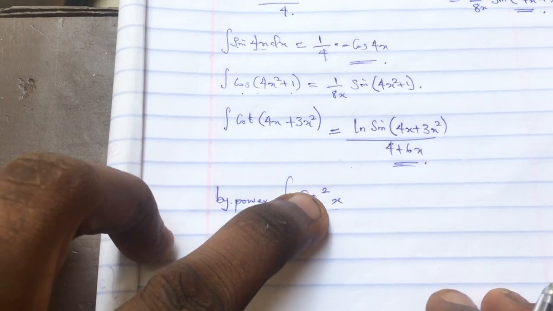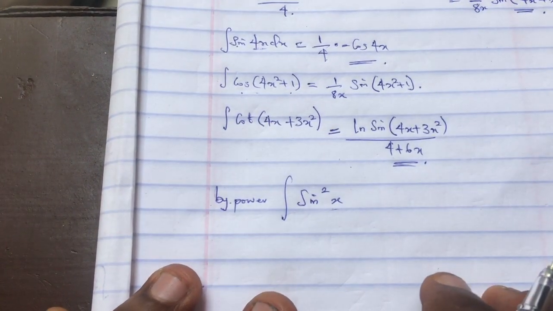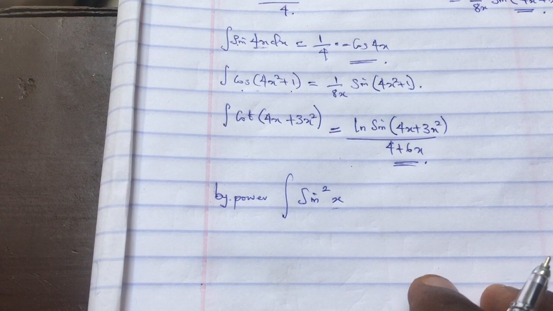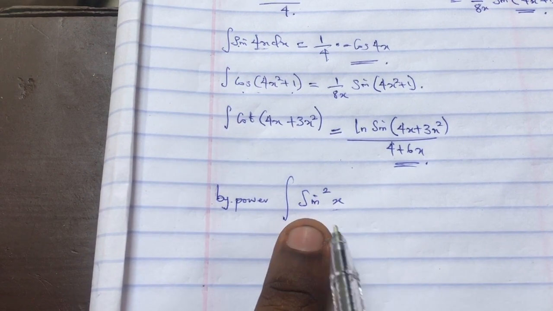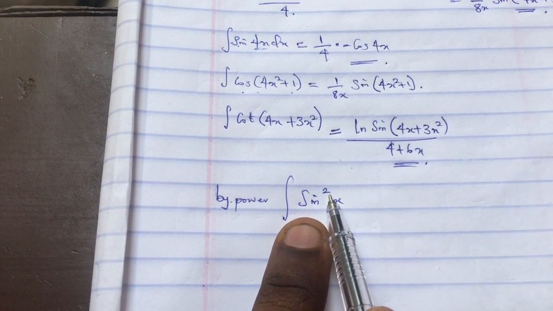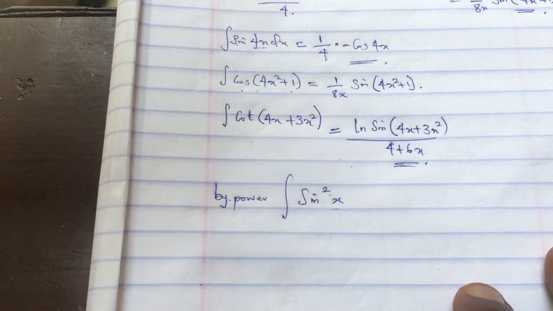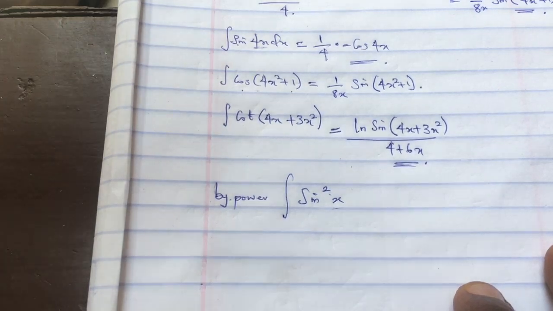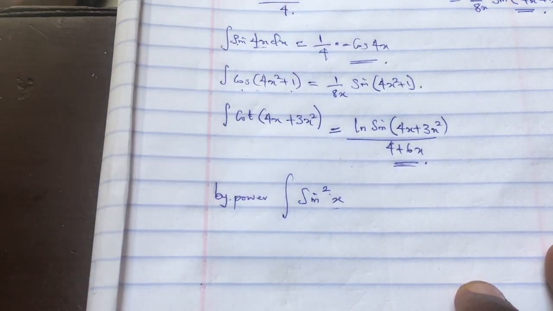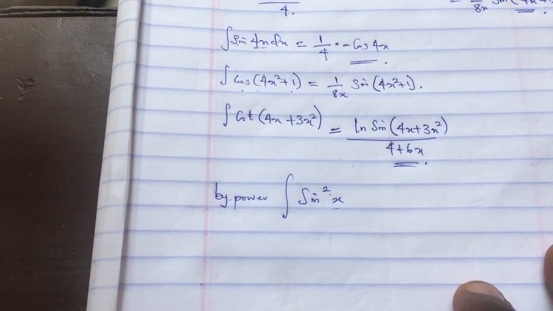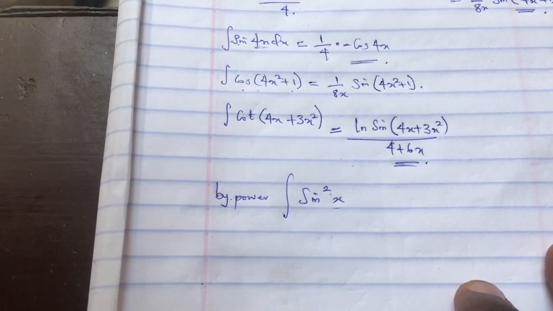It's only the sine that will have a power on it. Initially, there's no way you can integrate by power, integration by substitution of trig functions by power. But when you move into reduction formula, then you'll be able to integrate them. So there's no way you can integrate this for now.